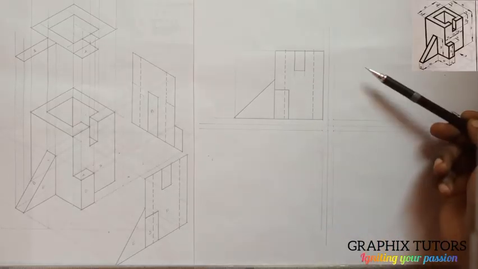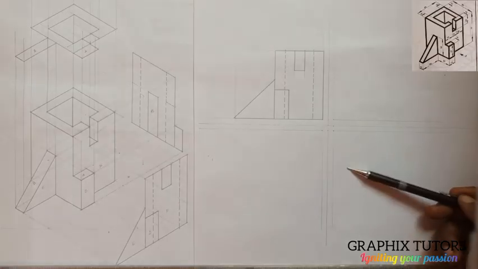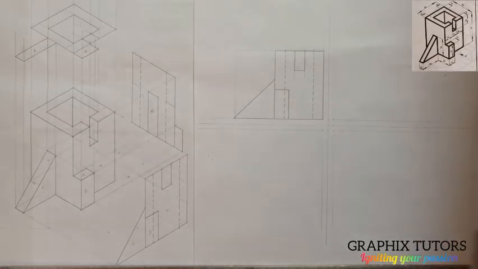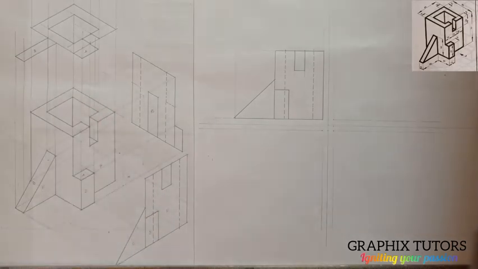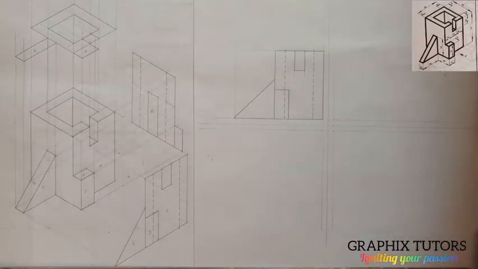If my elevation is here, my plan will be here. So the plan is always under the front elevation. So what will I do? I'm drawing this now, right? So I am going to project all those points down. But first of all, the plan deals with what? The width and the length.